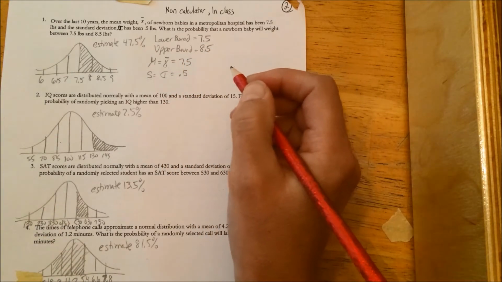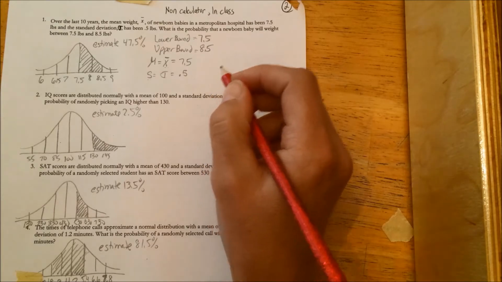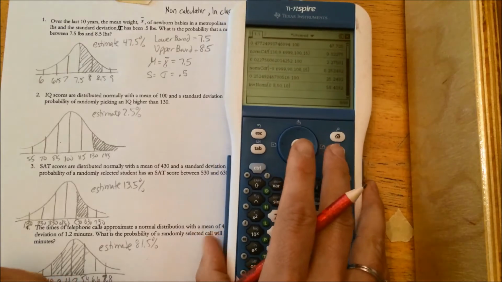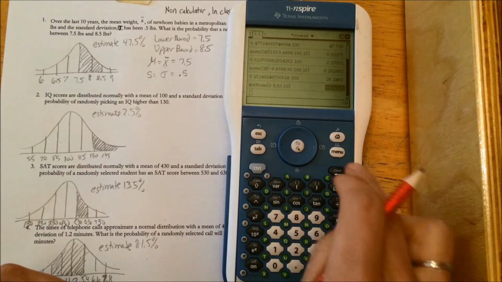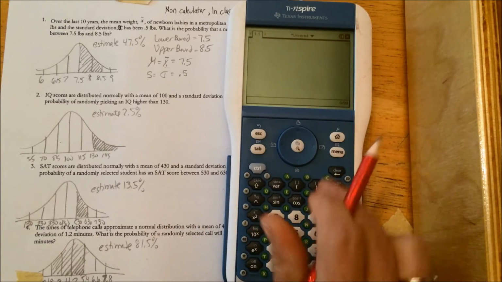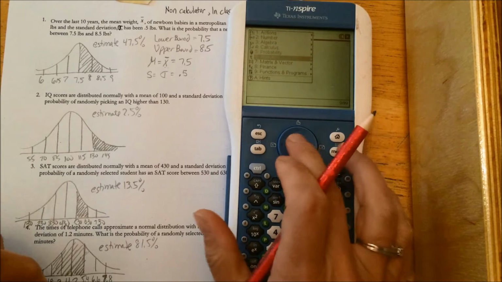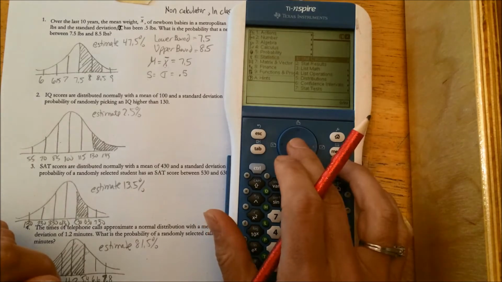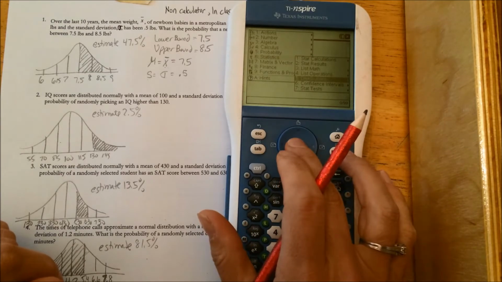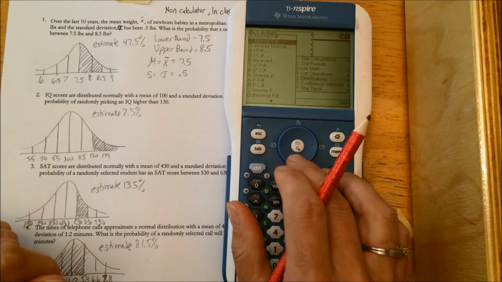So when you take out your Inspire, if you hit the menu button and go down to statistics and then distributions, you will see something called normalcdf.